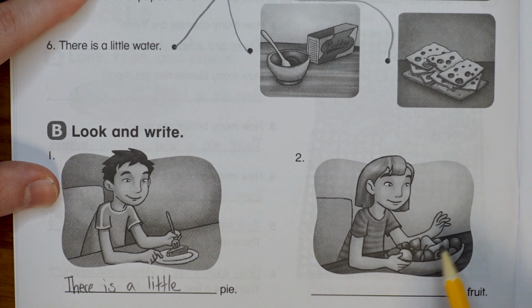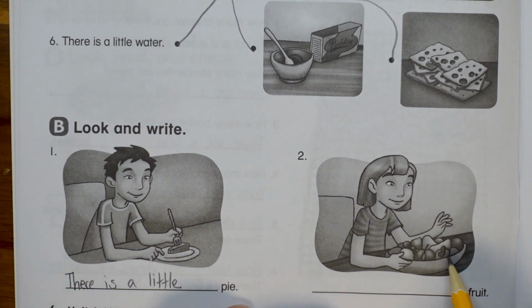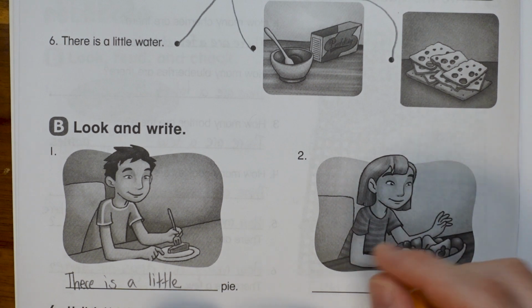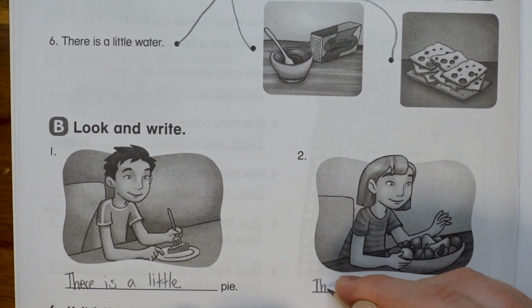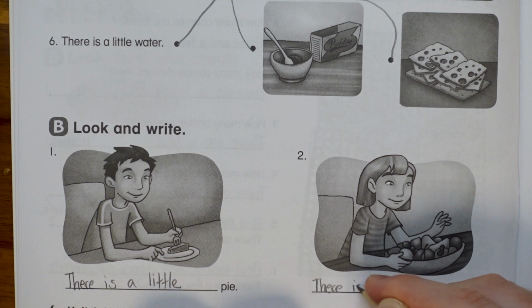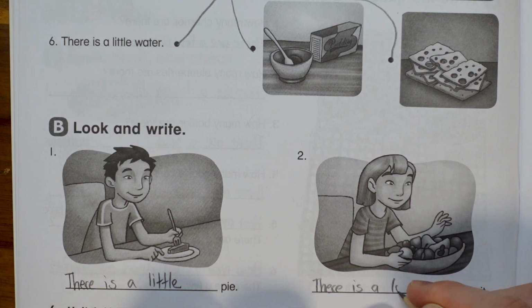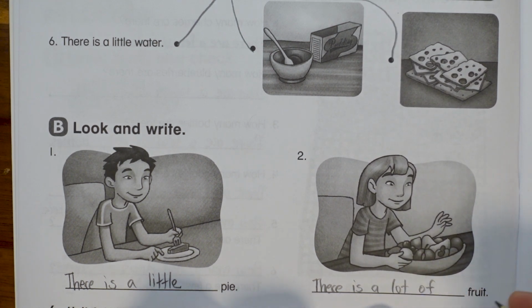And number 2, she is in front of this big bowl of fruit, lots of different kinds of fruit in there. So let's use a lot of. There is a lot of fruit. Okay, part B is done.